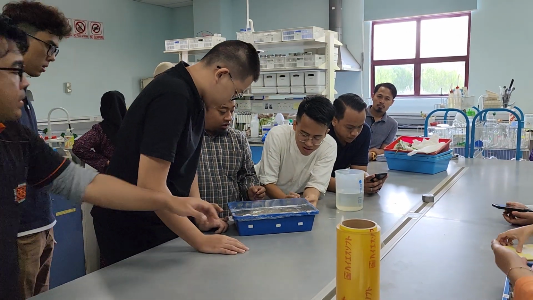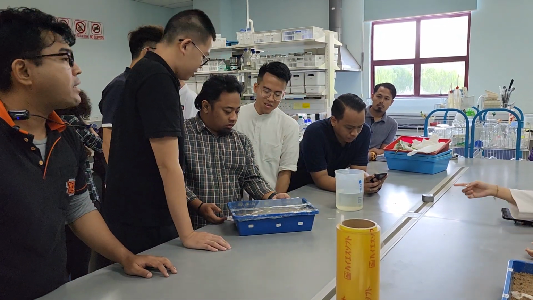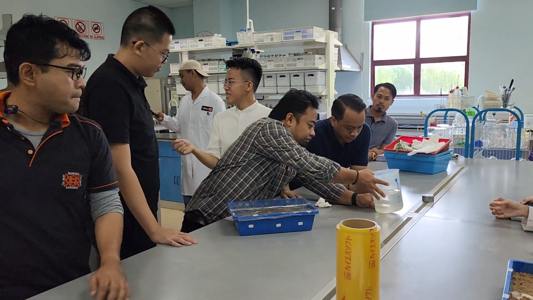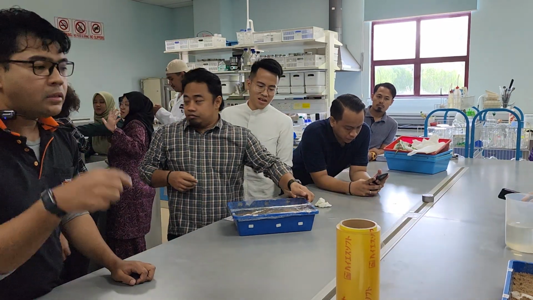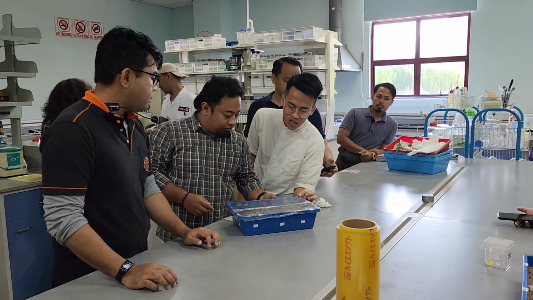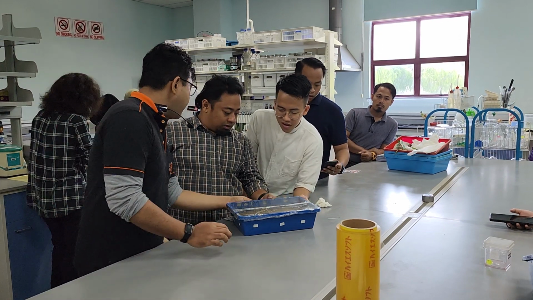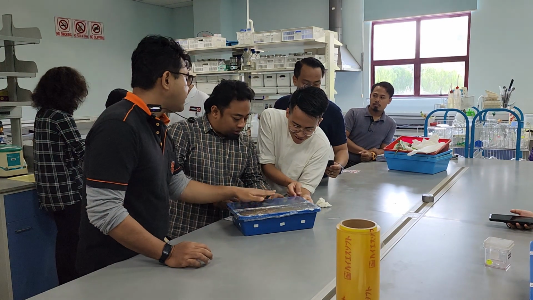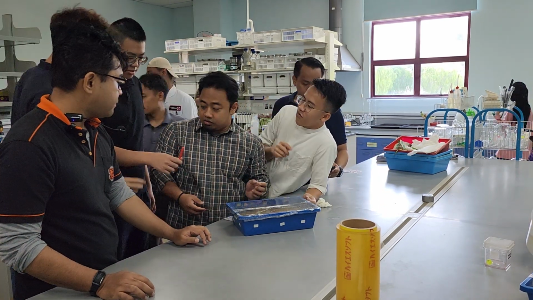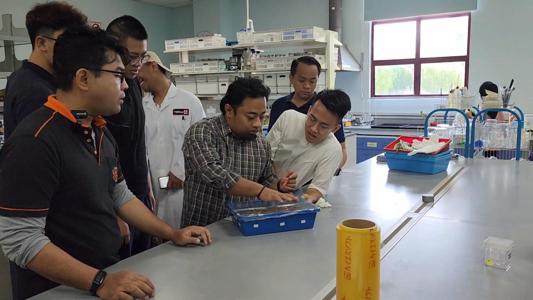Okay, then use the pencil to poke some holes. Maximum 5. You can use the pencil to poke. Okay lah ni. Tak apa, nanti dia germinate, you going to remove this anyway. Maximum 5, 6. Jangan banyak sangat. Nanti moisture loss.